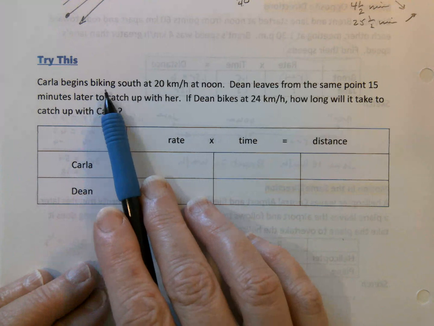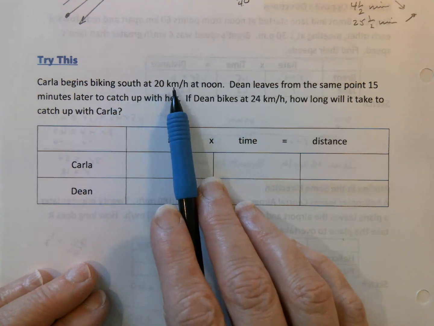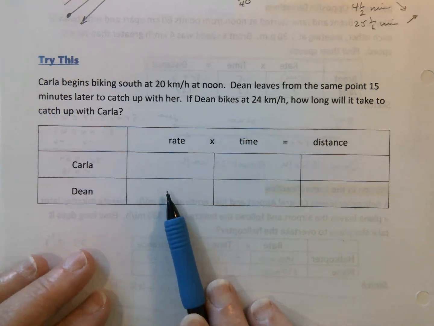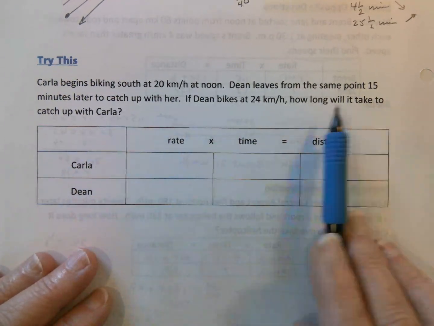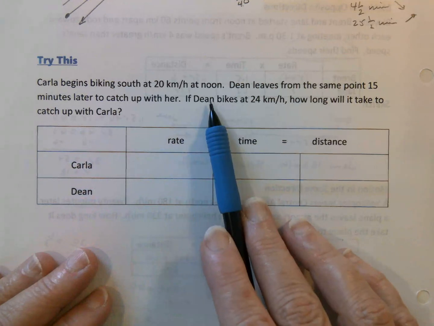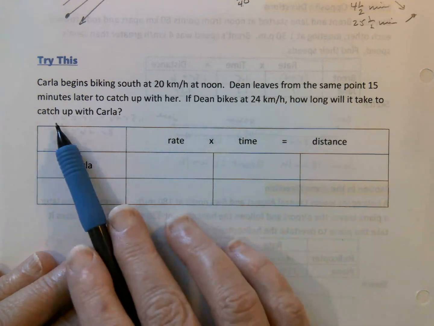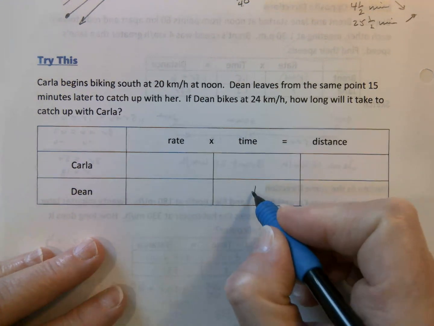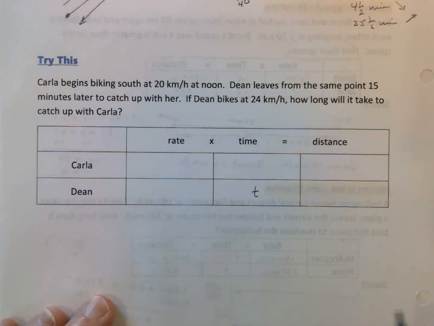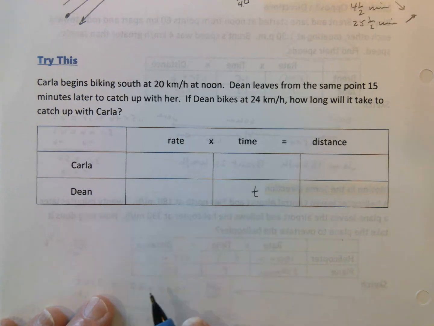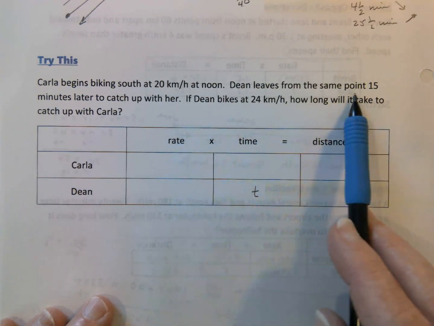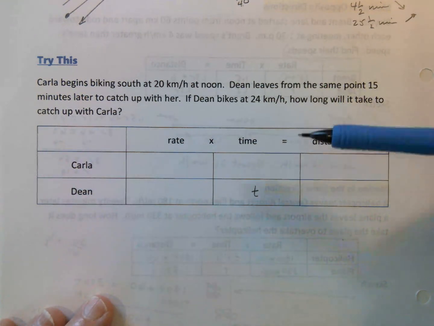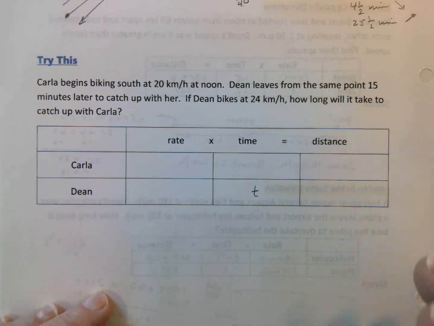variable. So we know Carla's rate. We know Dean's rate, so we're not looking for rates. We're looking to see how long it will take, if Dean bikes at such and such a rate, to catch up with Carla. So we're looking for Dean's time. So I'm going to say make that your t. Okay, so when you find t, you found Dean's time. Make sure you pay attention, because this says 15 minutes, so you're going to have to convert things from hours to minutes and back again. So be real careful with that.